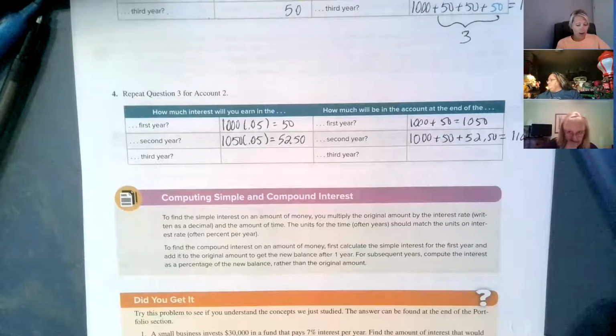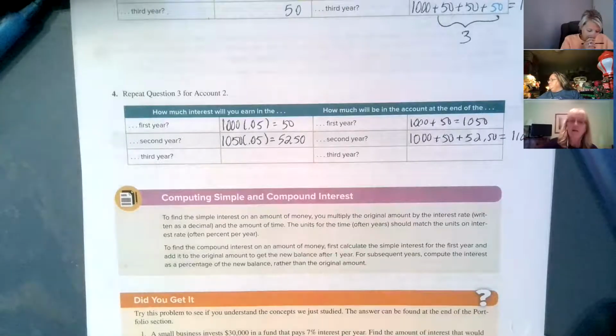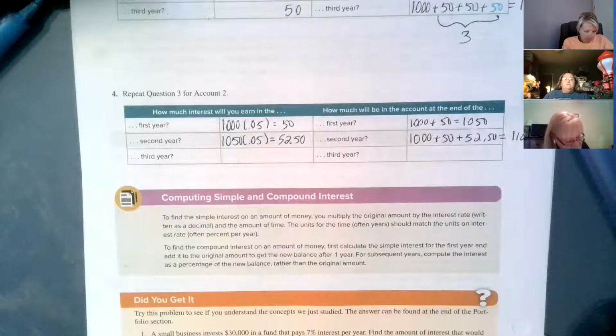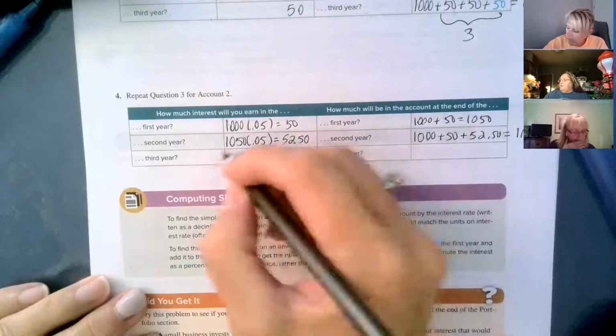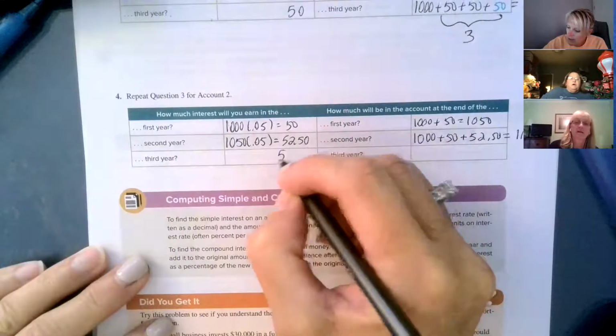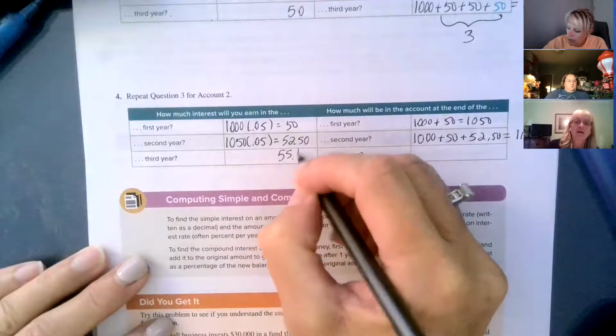Right, so your answer from the top moves down to the next one. Yeah, right, okay. So it should be 55.13. Yeah, because it says 55.123, so I just rounded up.